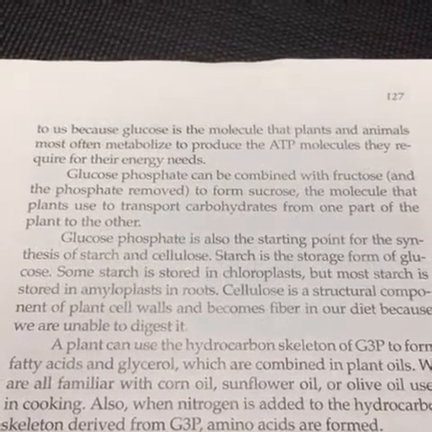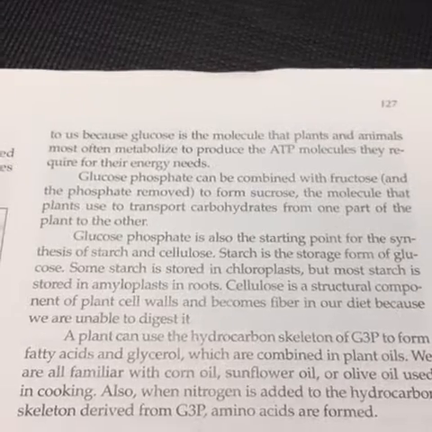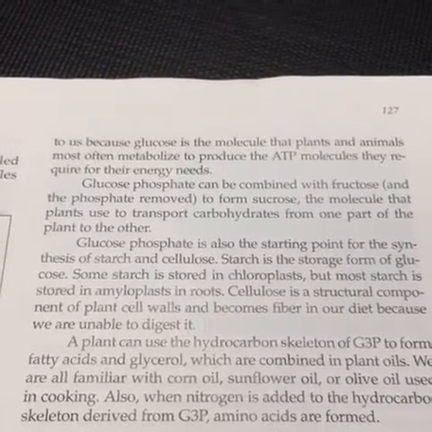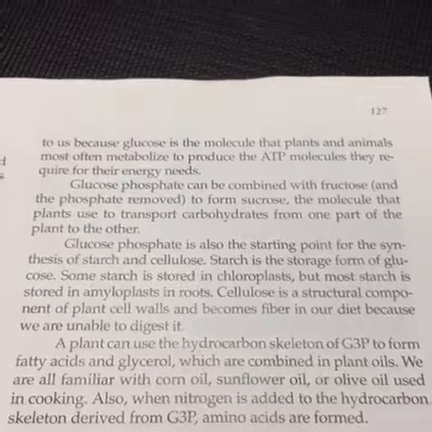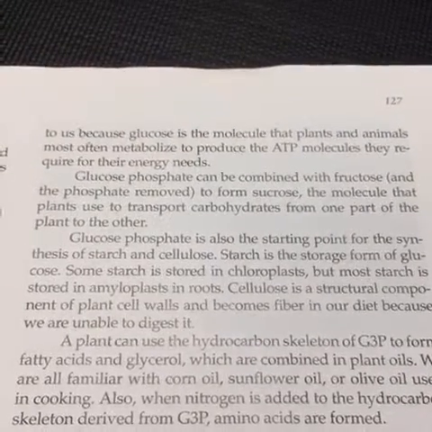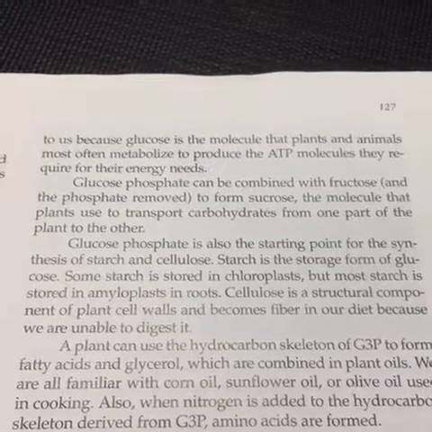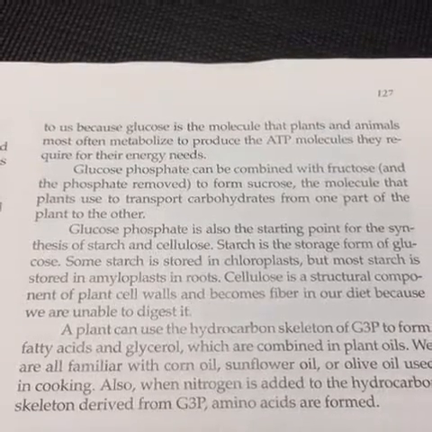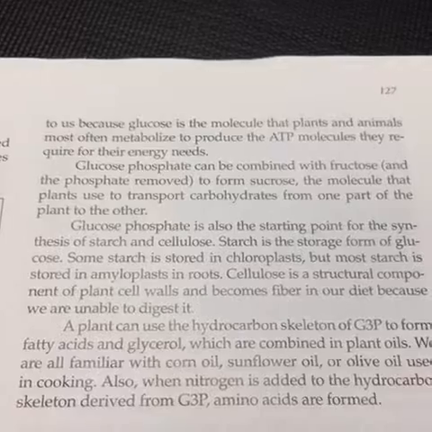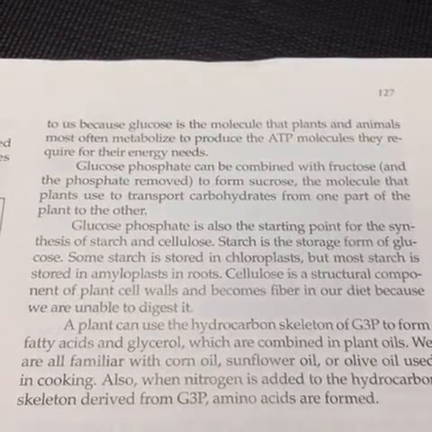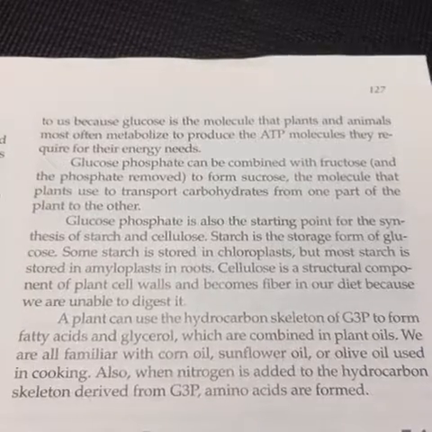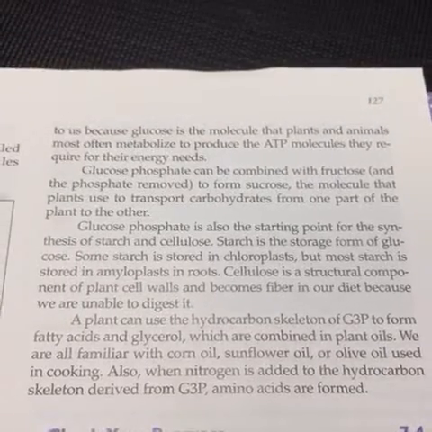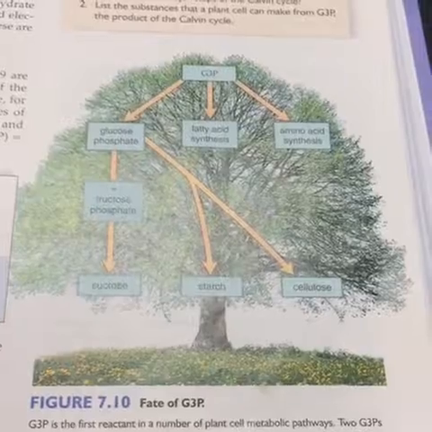Glucose phosphate can be combined with fructose and the phosphate removed to form sucrose, the molecule that plants use to transport carbohydrates from one part of the plant to the other. Glucose phosphate is also the starting point for the synthesis of starch and cellulose. Starch is the storage form of glucose. Some starch is stored in the chloroplast, but most starch is stored in the amyloplast in roots. Cellulose is a structural component of plant cell walls and becomes fiber in our diet because we are unable to digest it. Figure 7.10, fate of G3P.